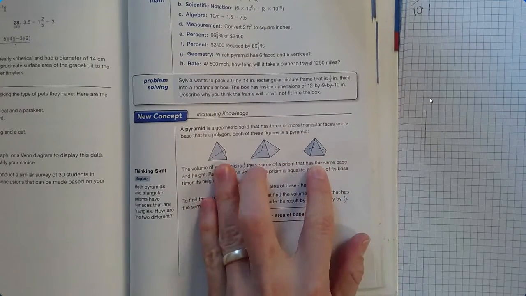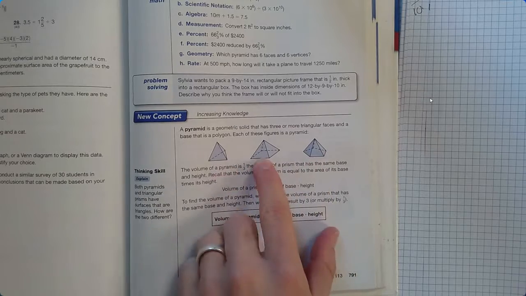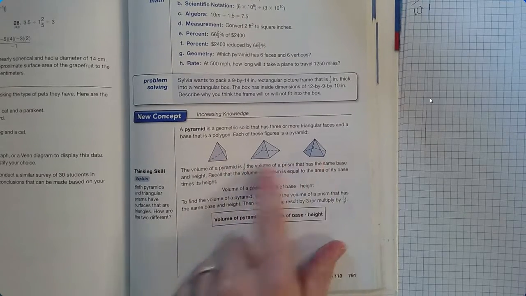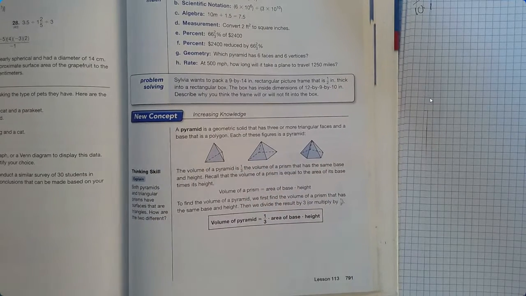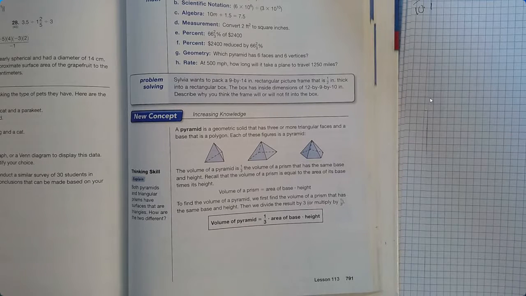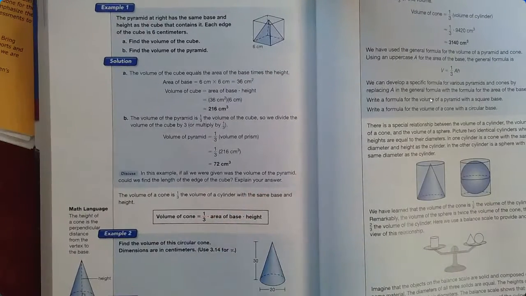The base will change based on that, but otherwise it's all the same. Once you've found that initial base, you just multiply it by its height and then divide by 3. So that's actually pretty cool and makes it pretty easy.